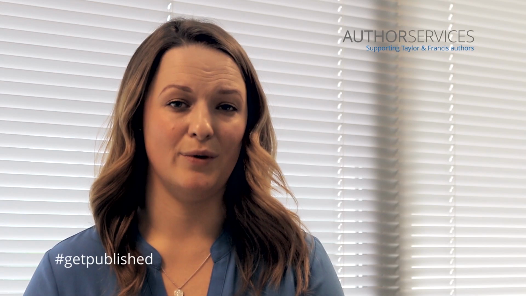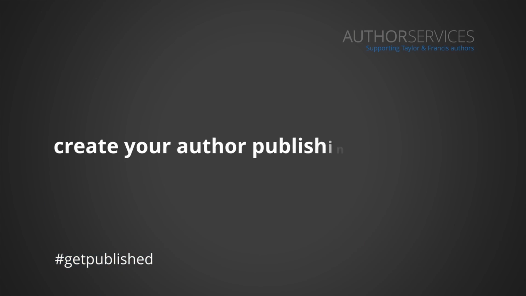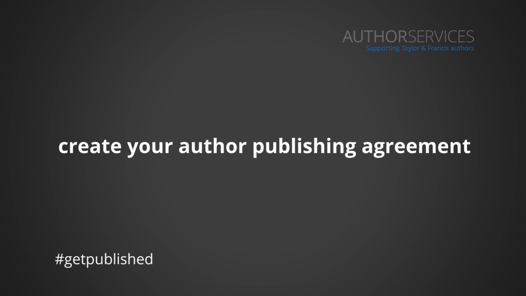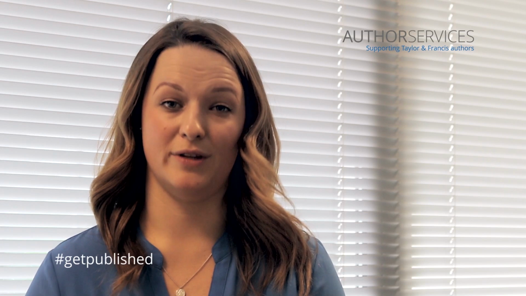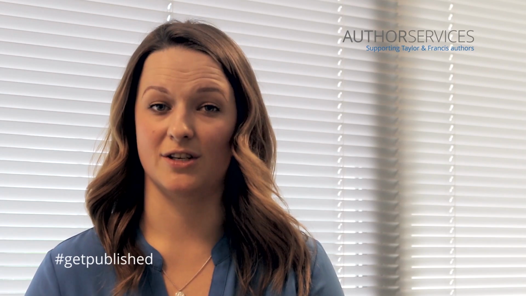At this stage, you will also be provided with a link to one of our systems that will allow you to create your author publishing agreement. This system will take you through a few simple questions which will build the agreement, which you can then either sign digitally or download and print and return to us via post, whichever is easier for you.